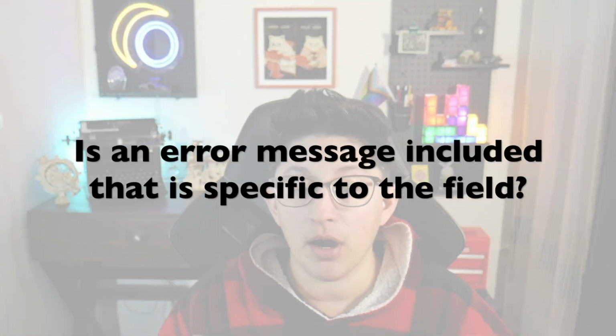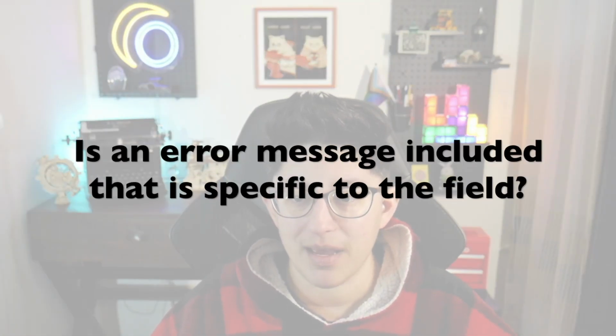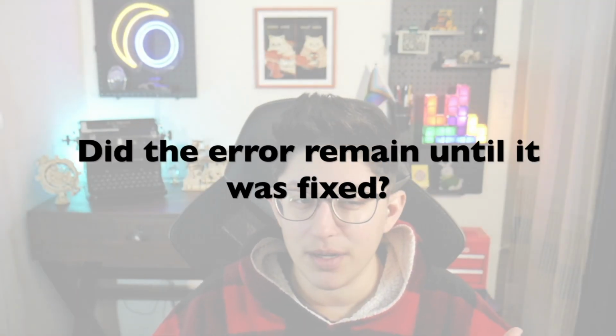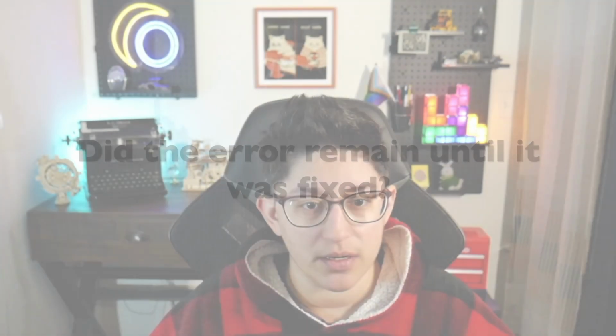And then when you have an error message for those incorrect fields, you're going to include that message under each of those incorrect fields. And that message should be specific to the field and provide suggestions for how to fix the error. And we'll go over some examples of what that looks like in a minute. And then the errors should remain there until they've been fixed. You don't want a timer, you don't want them to disappear, and they shouldn't go away when someone starts typing.